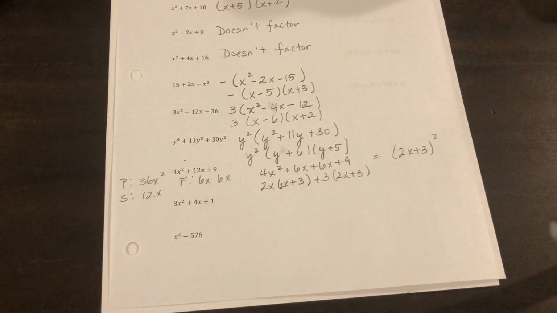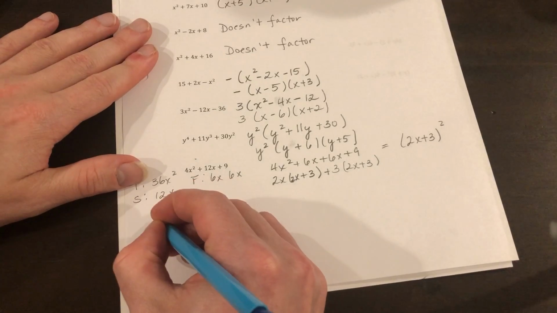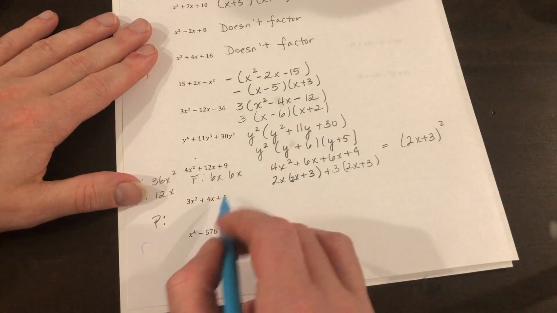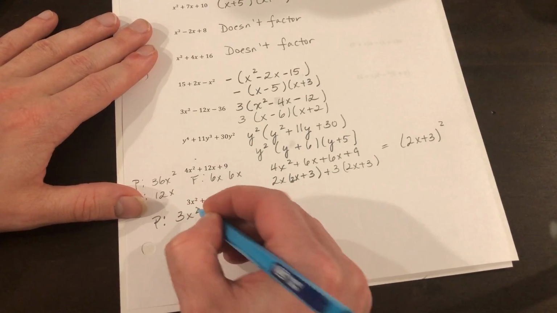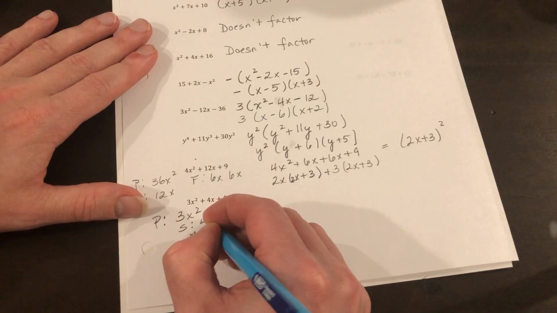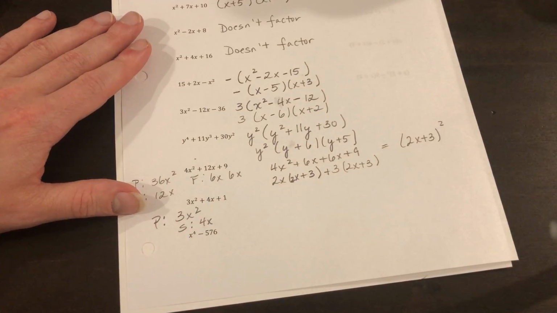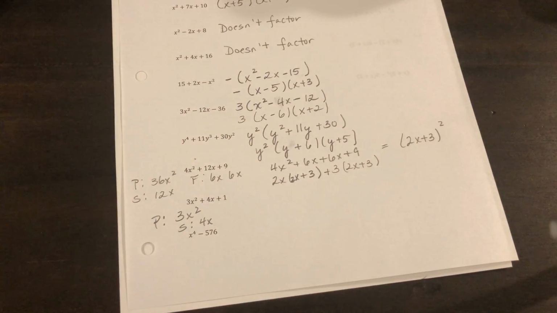Next one, if we're going to do PSF on this, your product is going to be 3x squared. Your sum is going to be 4x. So the factors of 3 that give you 4 are going to be 3 and 1.